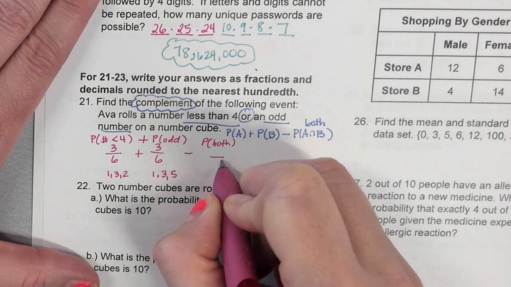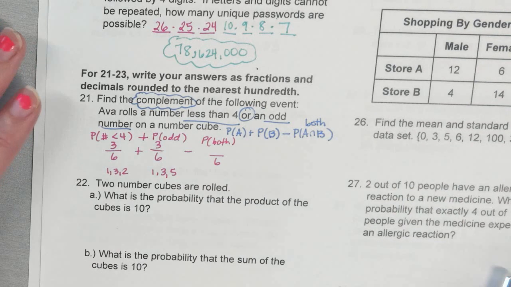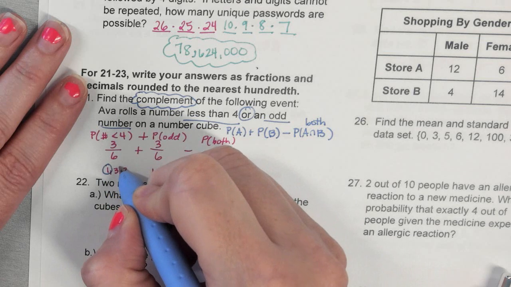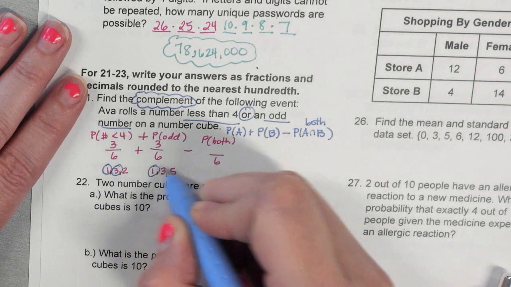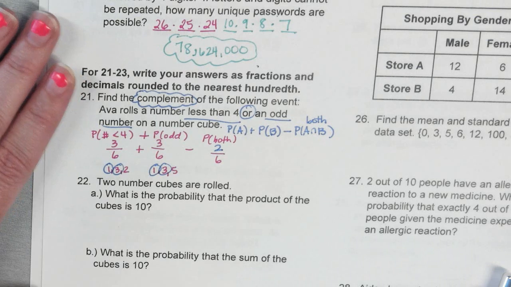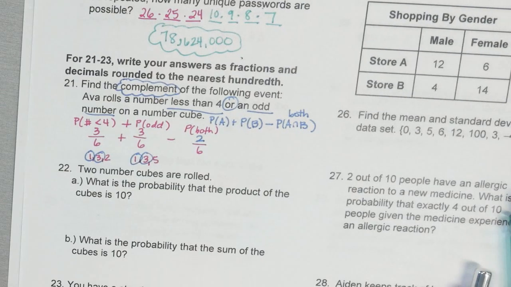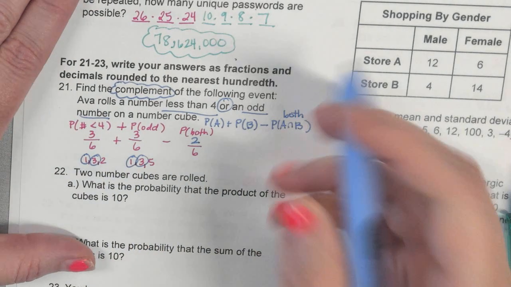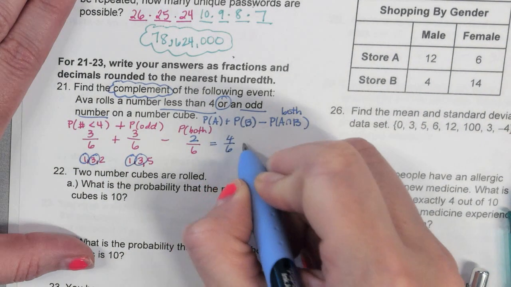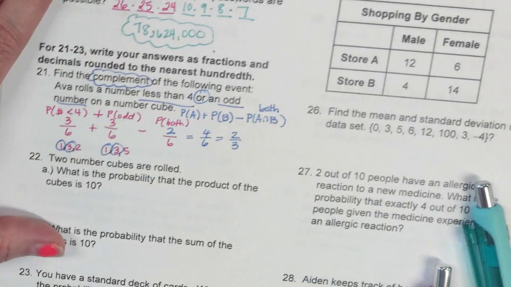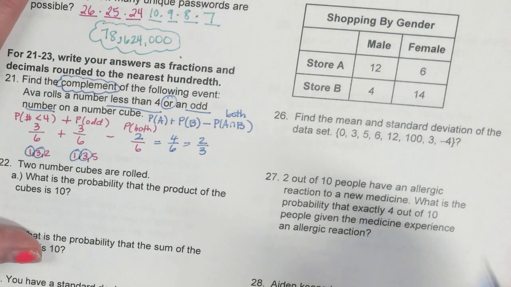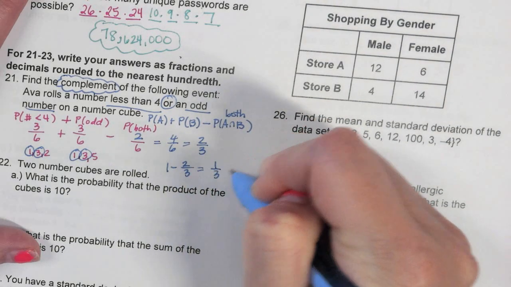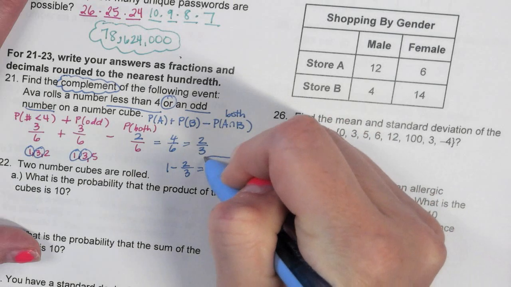So minus the probability of both. The probability that they are odd and less than 4 is how many sides out of 6? You have 1 and 3, so that's 2 sides out of 6 that are both less than 4 and odd. So 3 plus 3 is 6, 6 minus 2 is 4, 4 over 6 reduces to 2/3, but it says to find the complement. So you just do 1 minus 2/3. That's how you get the 1/3. That is 0.33 as a decimal.